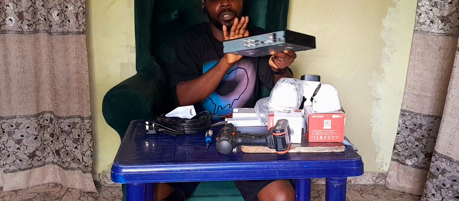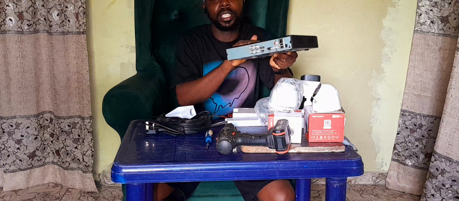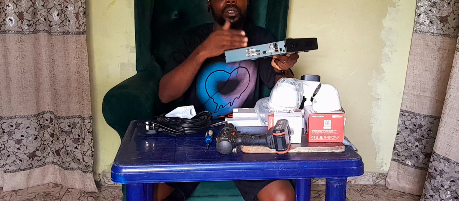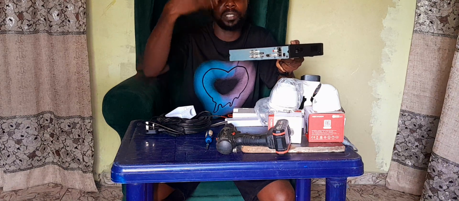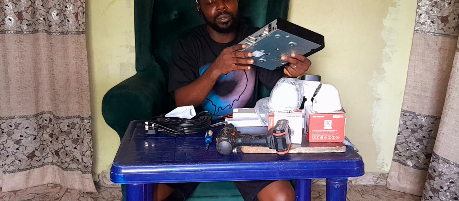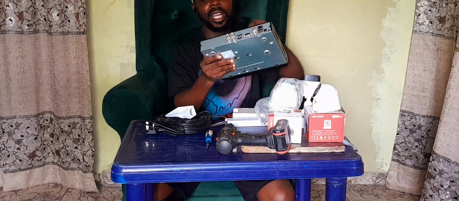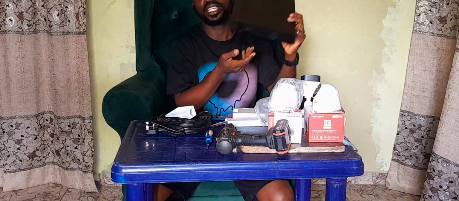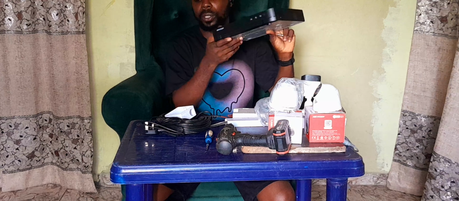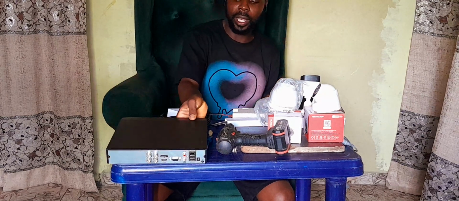It comes in 4 channels. It comes in 8 channels, in multiples of 4. From 4 we have 8, from 8 we have 16, from 16 we have 32. That's how you know the channels. You will see 4 ports, 1, 2, 3, 4. This DVR is a Hikvision DVR with 4 channels. So now we're going to be quickly connecting.